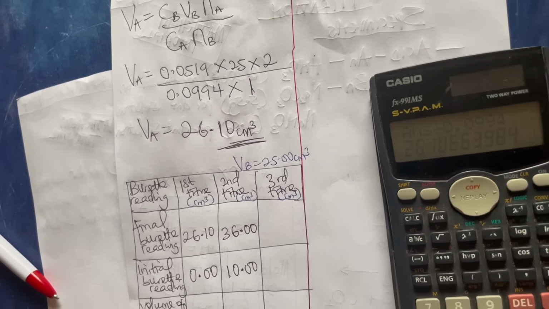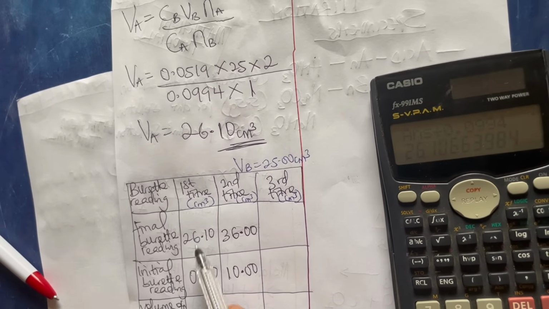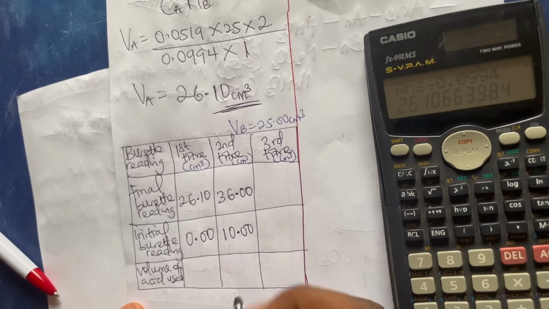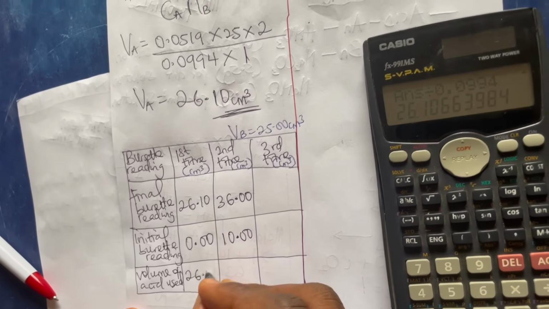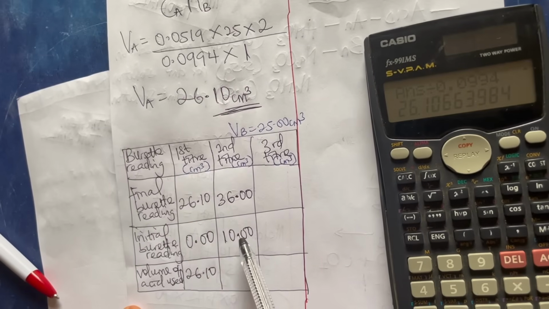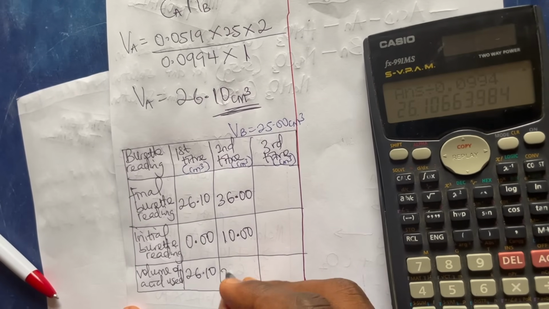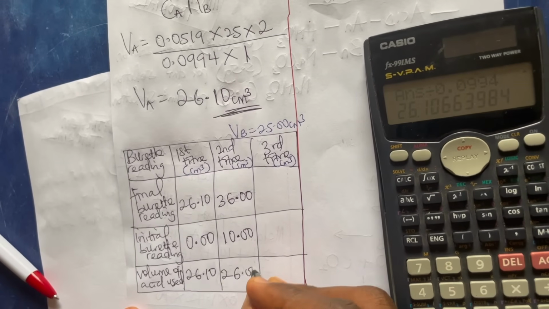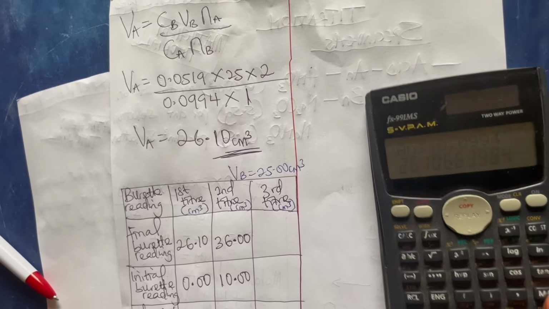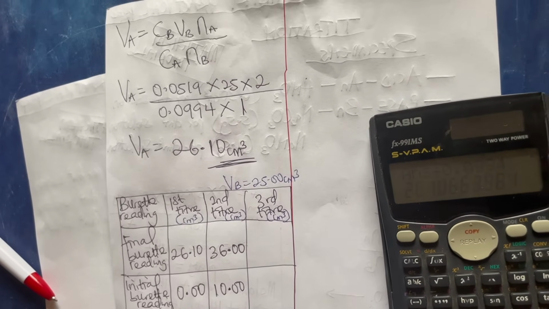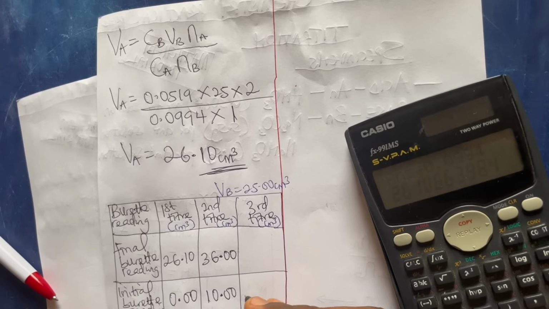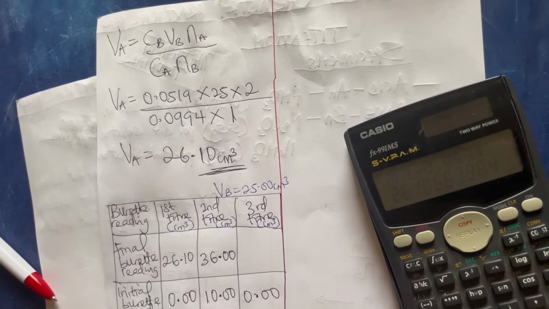So let me now make this one to be 36.00. If I subtract this from this, what would I get? I'm going to get 26.10. If I take away this from this, I'll get 26.00. Now I can make here also 0.00 as well.